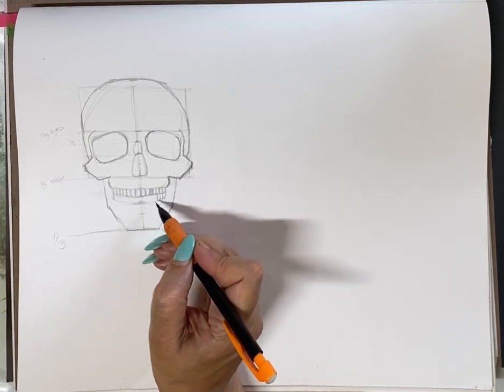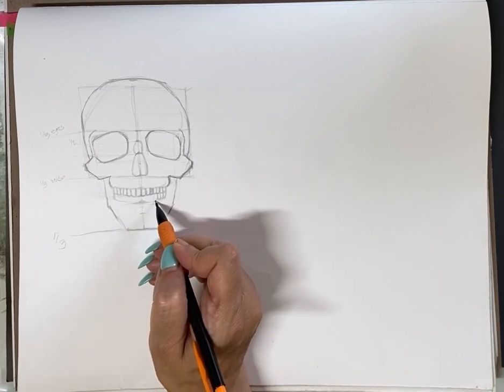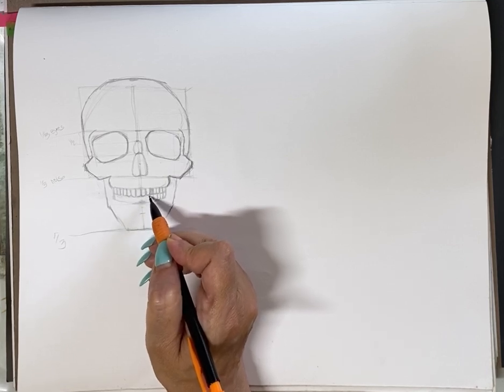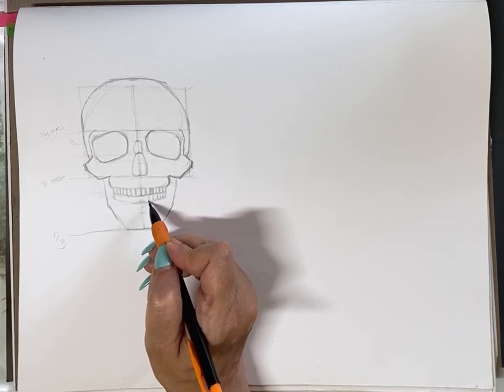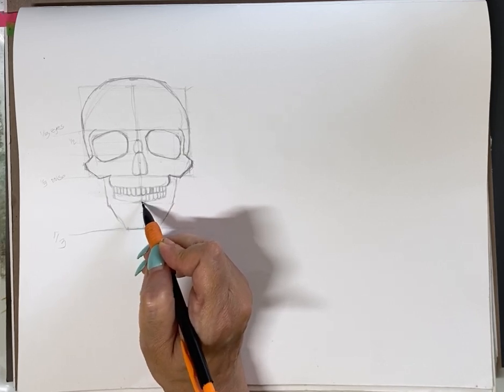Just rounder, because in the bottom part we can see more from the gum, but it's not necessary. You can make it whatever you want.